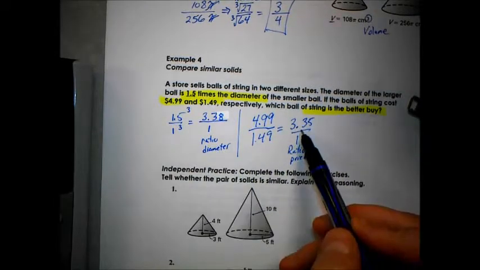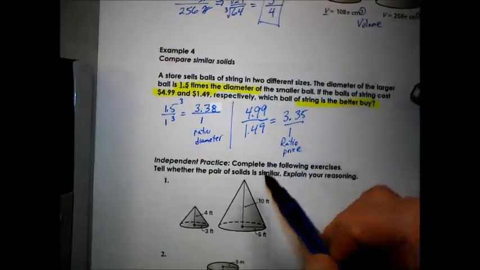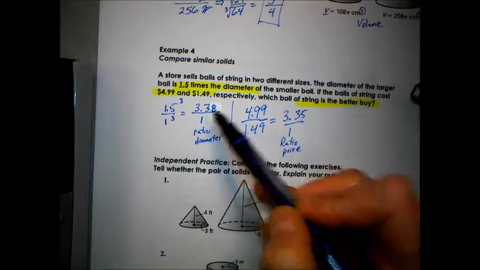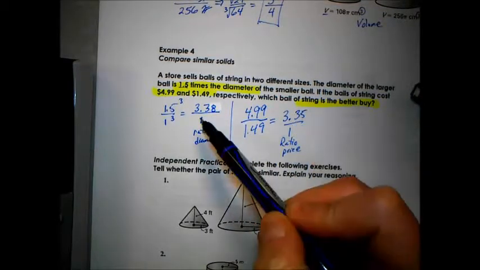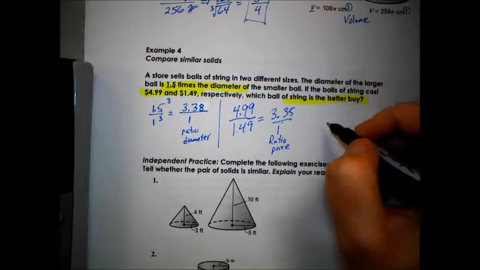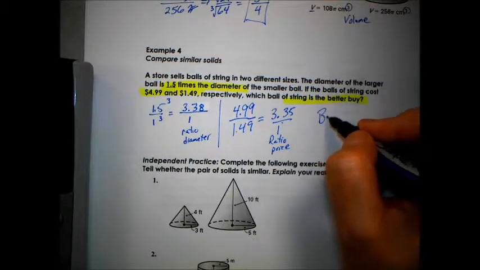So the larger this gets, the cheaper it actually is. So the better buy will actually be the bigger ball because the volume is changing faster than the price. Not by much, but it is changing faster than the price is changing. So that makes the bigger ball of string the better buy.